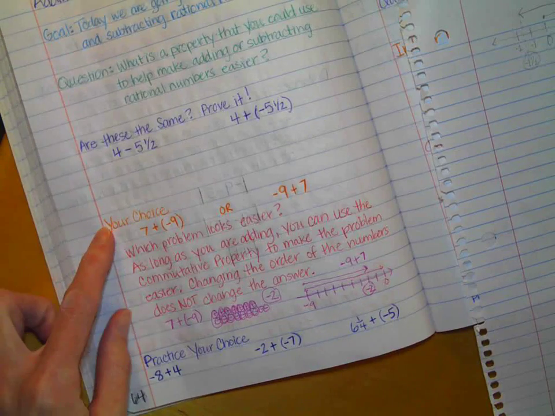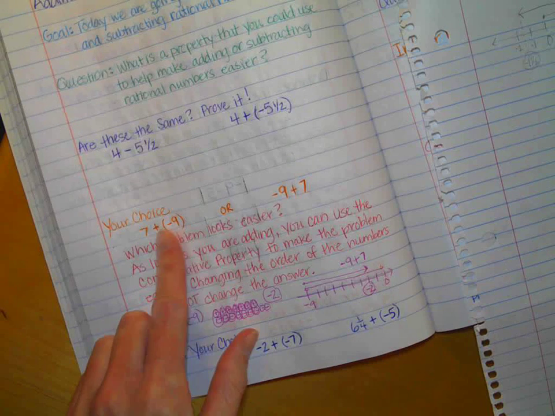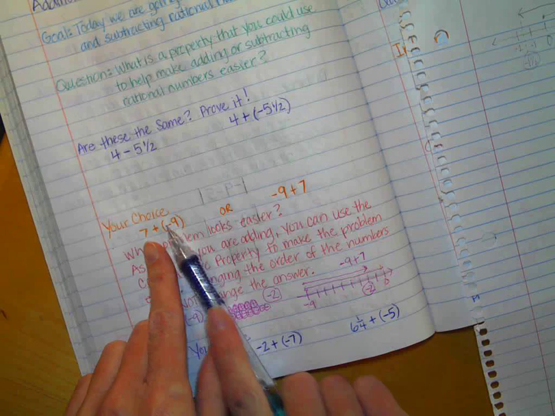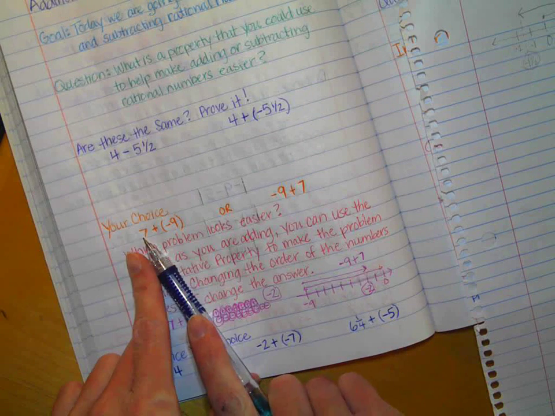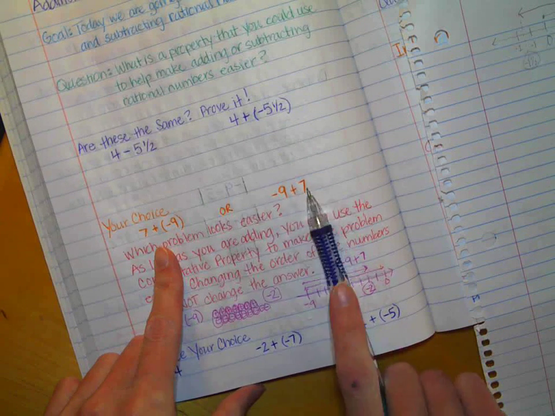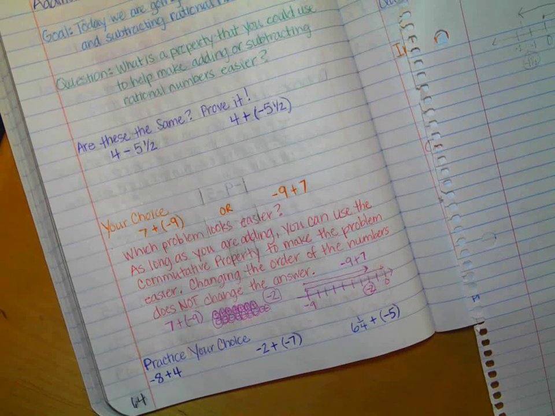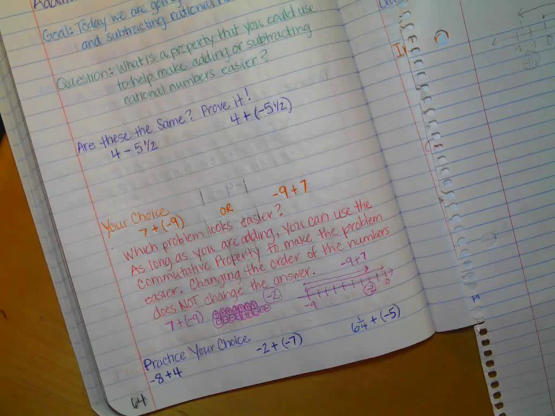Okay? So the reason why we call this "your choice" is if this looks weird to you and you would like to write it differently, as long as you remember this is a negative 9 and this is a positive 7. If you want to change the order around so you deal with the negative 9 first and then add 7, go for it, because as long as it's adding, the order doesn't matter.